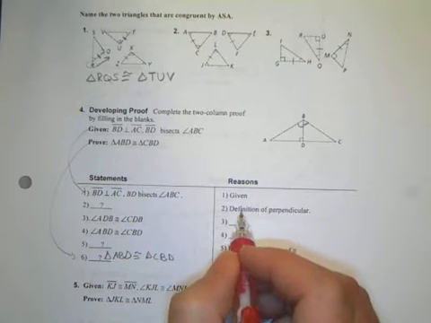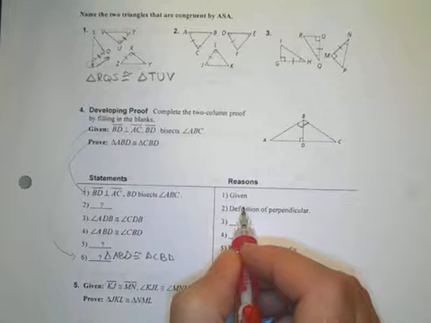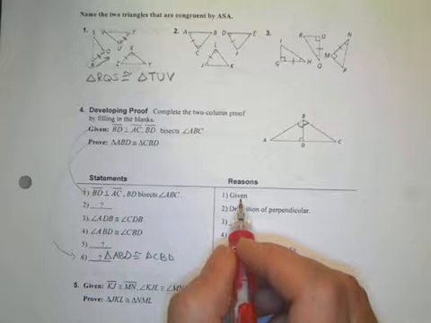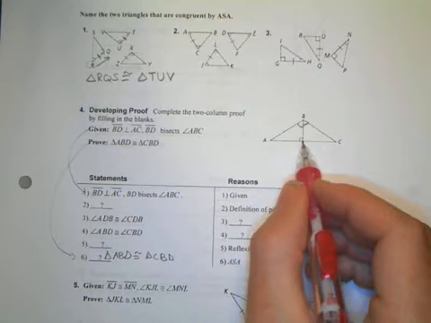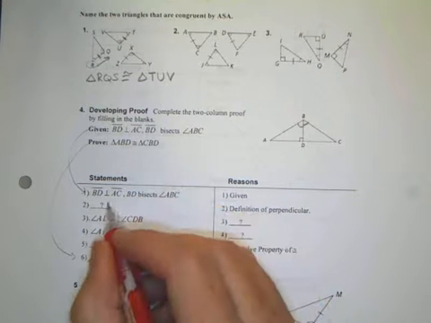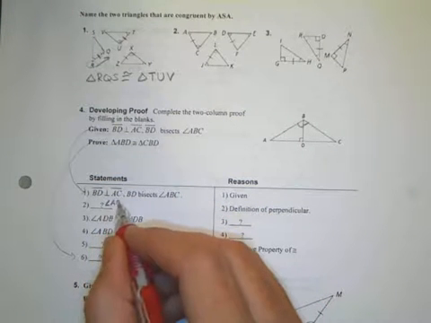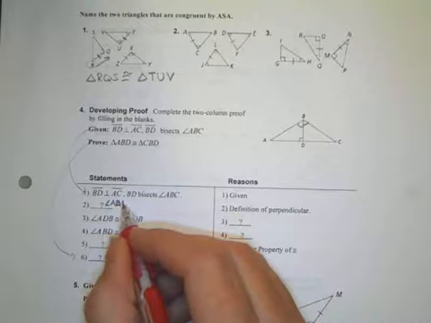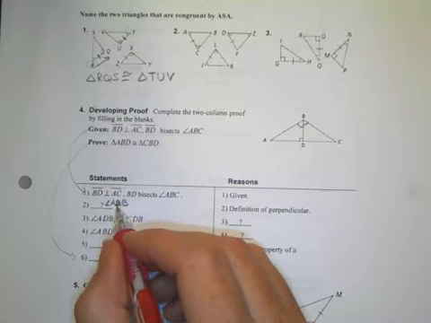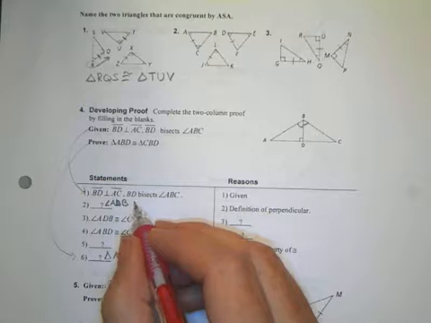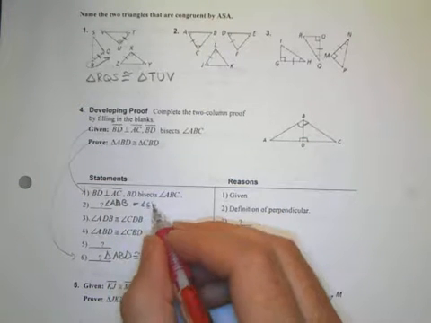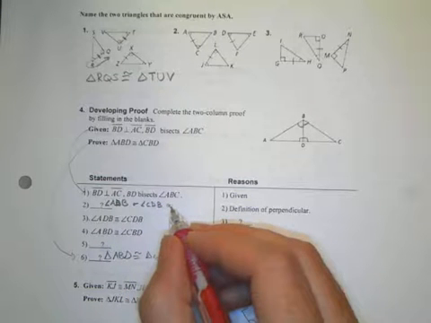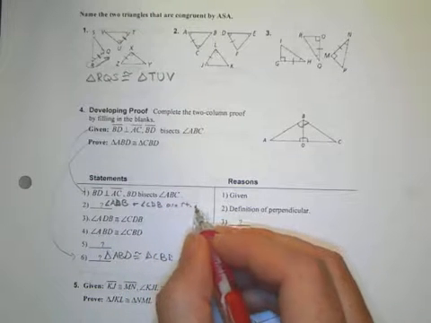It does say here my reason is definition of perpendicular. So I have to think back, well, what does that mean, definition of perpendicular? Well, that means that because it's definition of perpendicular, they're telling me that angle ADB and angle CDB are right angles.